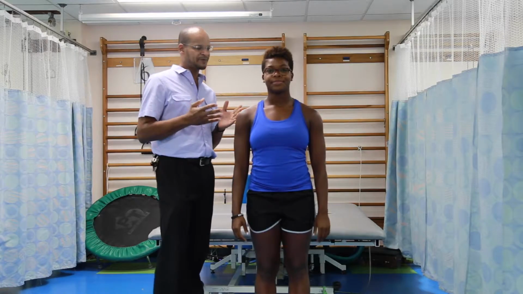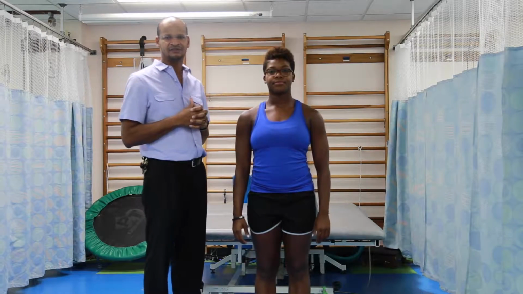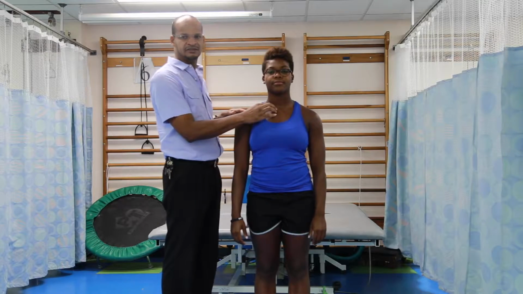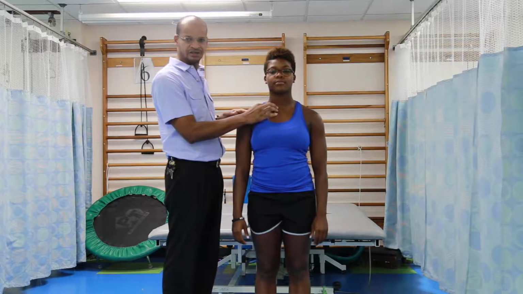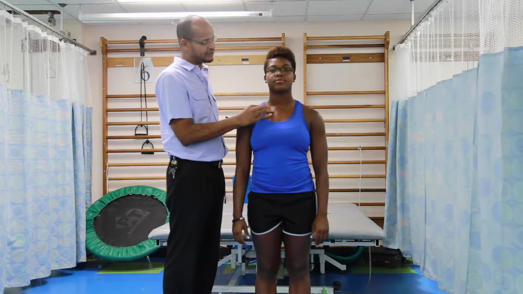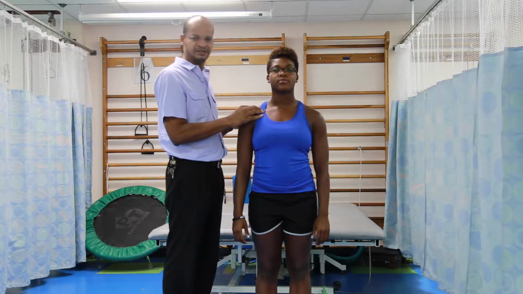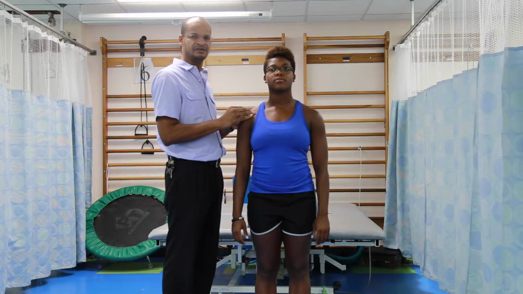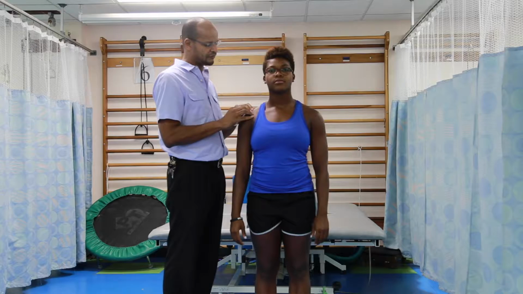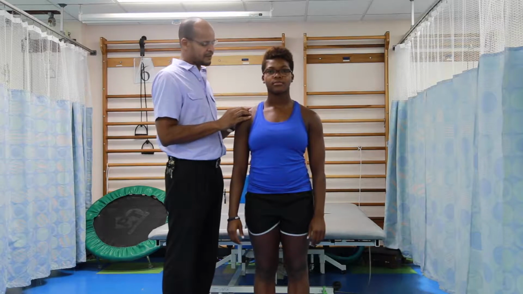Now, from inspection, we'd like to move on to palpation of the shoulder. And for palpation of the shoulder, we normally start at the sternoclavicular joint. And you're palpating for pain, you're palpating along the clavicle, testing for the integrity of the clavicle, for pain or deformity in the clavicle. At the acromioclavicular joint for pain or deformity.